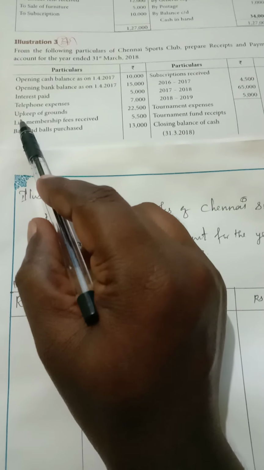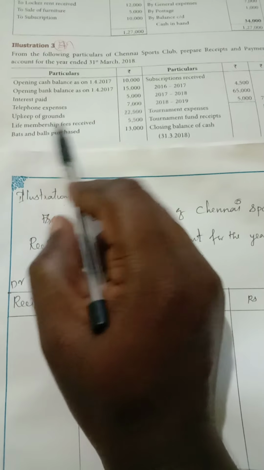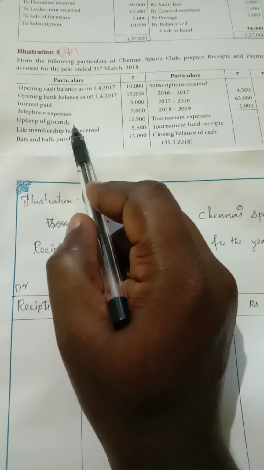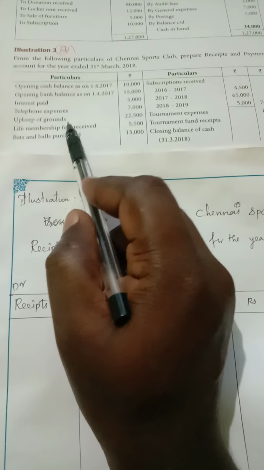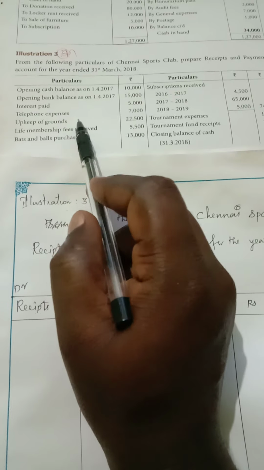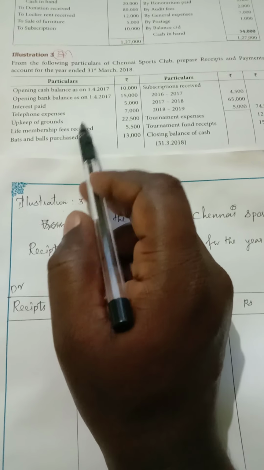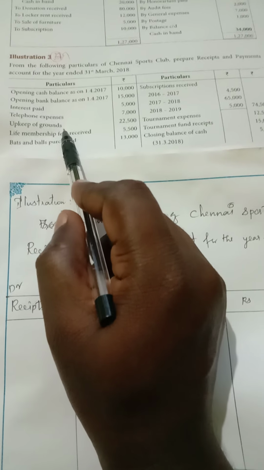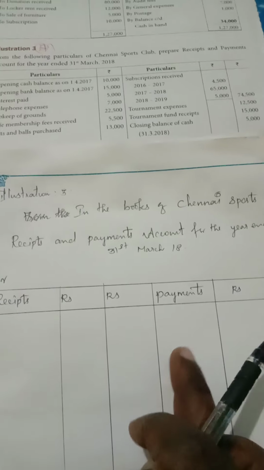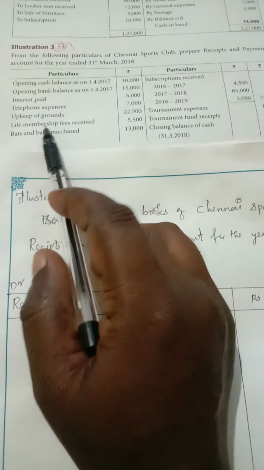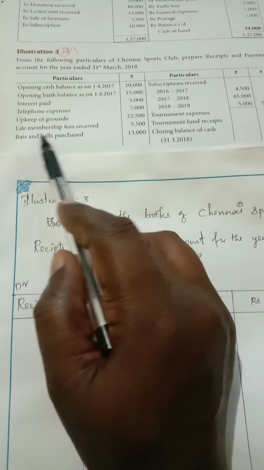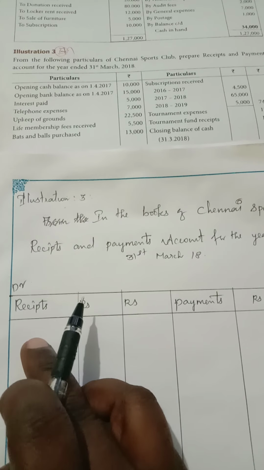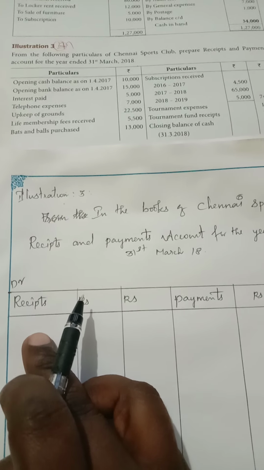Next, third one, upkeep of grounds. Actually upkeep of grounds is like building construction in the basement. The basement of a house we construct so that we can protect some goods like that. So upkeep of grounds is also an expense, we should write it on the credit side of the payments account. Next, life membership fees received. Life membership fees is an income, so we should write it on the receipt side, meaning the debit side of the receipts and payments account.